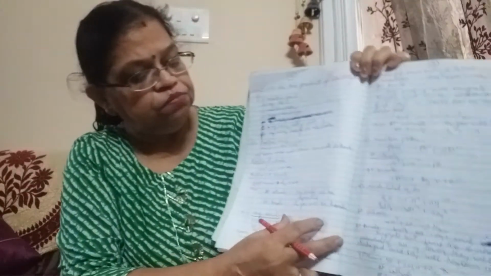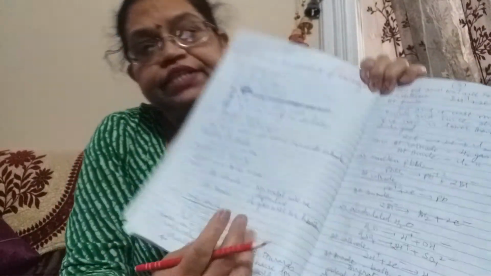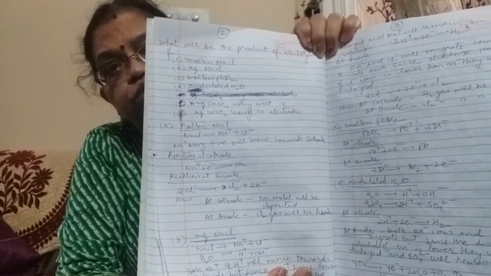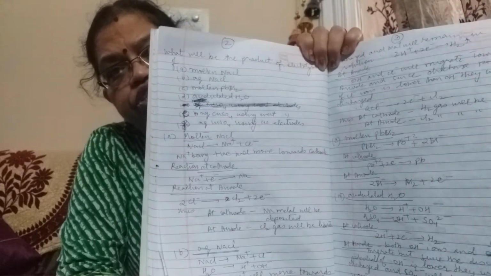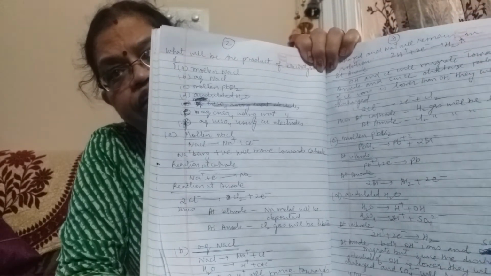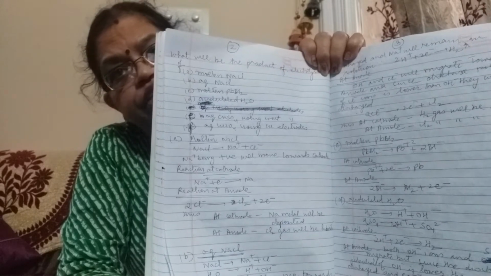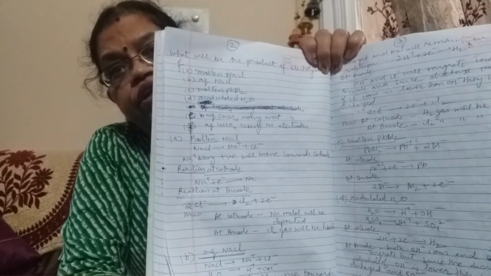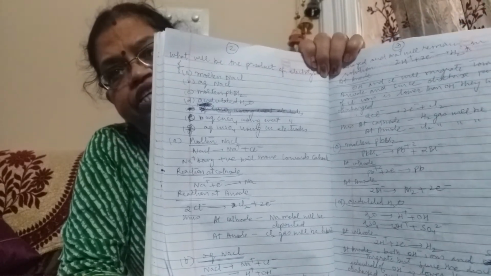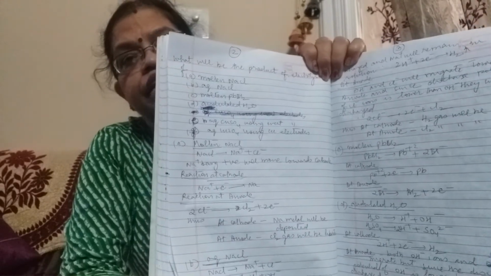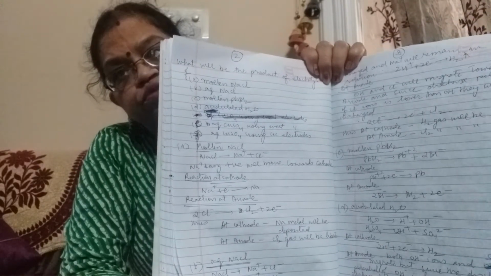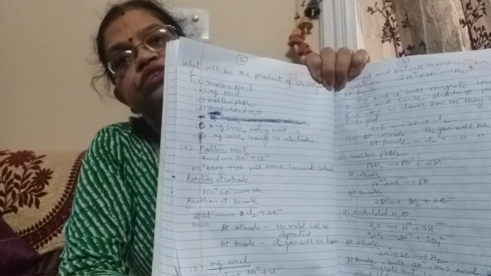If you take molten sodium chloride, it will give you sodium ions and chloride ions. Sodium ions will move towards the cathode. They will gain an electron and change into sodium metal. Chloride ions, being negative, will move towards the anode. At the anode, they undergo oxidation, that is loss of electrons, and change into chlorine gas. This was when we take molten sodium chloride.